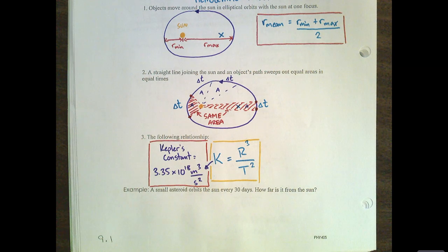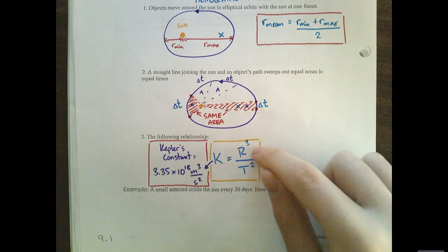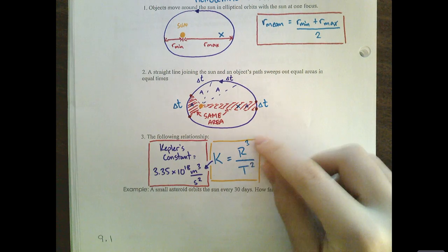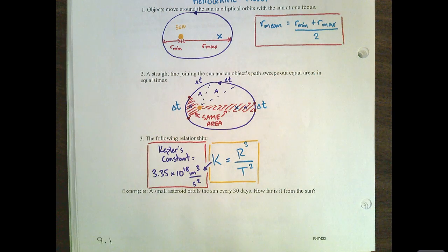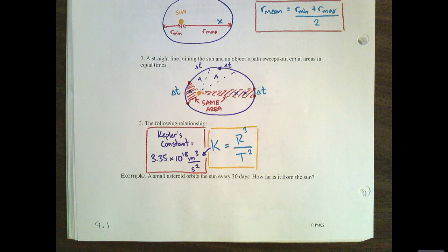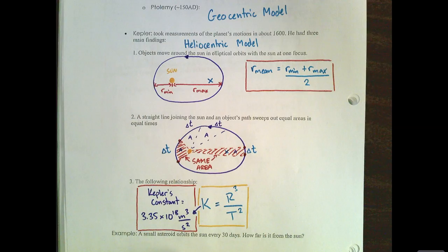So it doesn't matter how big or how small the radius is, but if the radius is cubed and the period, how long it takes to complete one revolution, is squared, and we divide the one by the other, we will always get Kepler's constant, 3.35 times 10 to the 18. That's what he discovered. So he discovered these three things.